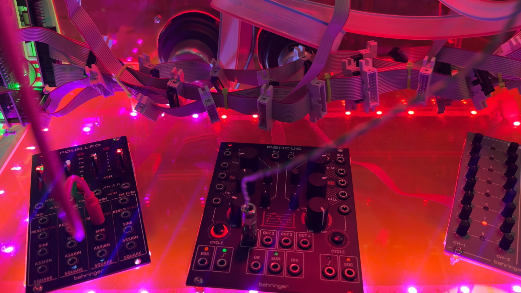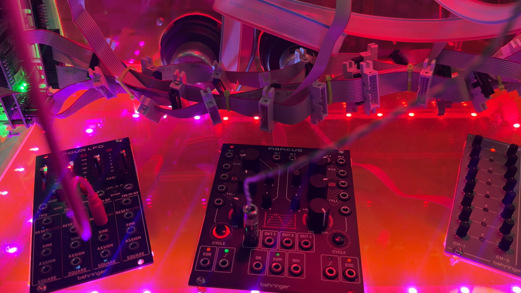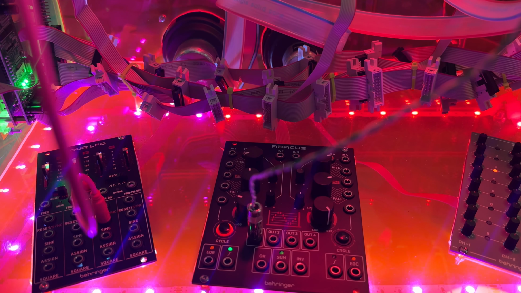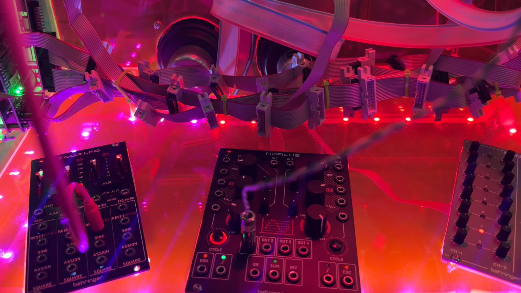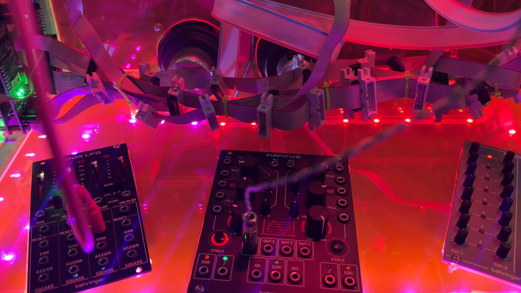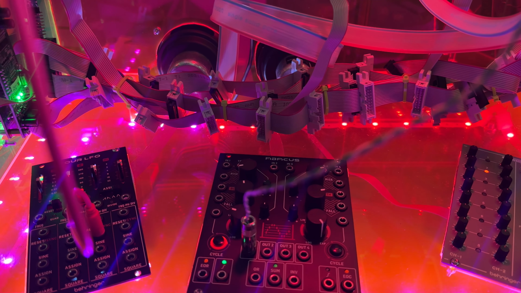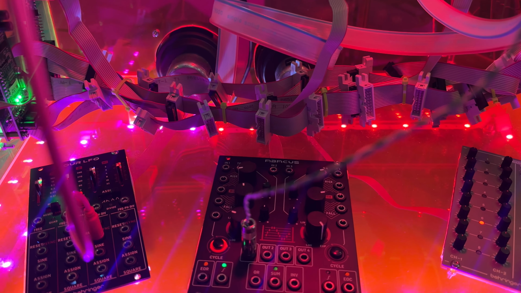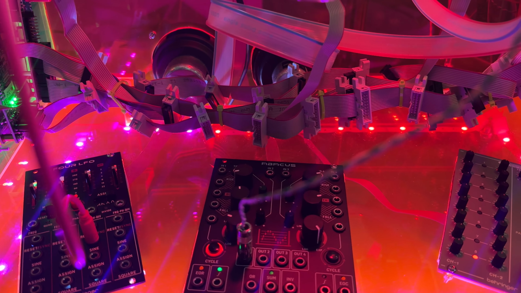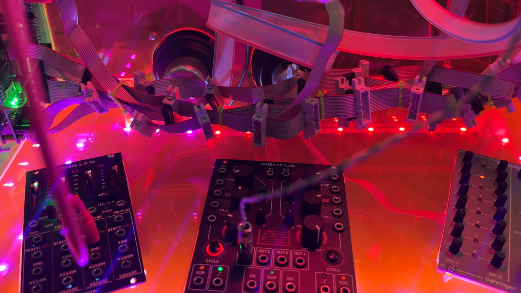So now I'll bring up the second VCO. I'll bring up the first one. I'm actually going to turn down the brains a little bit.